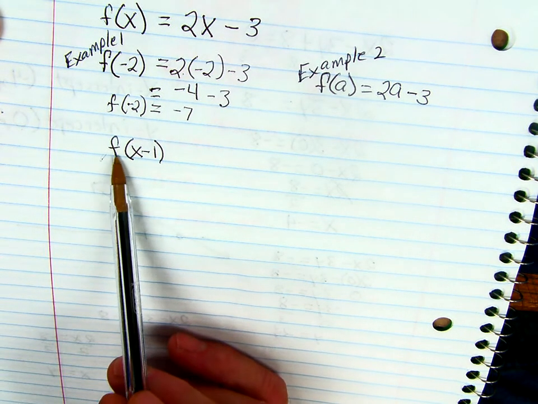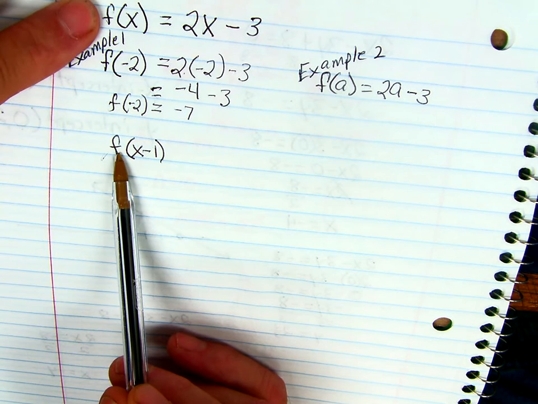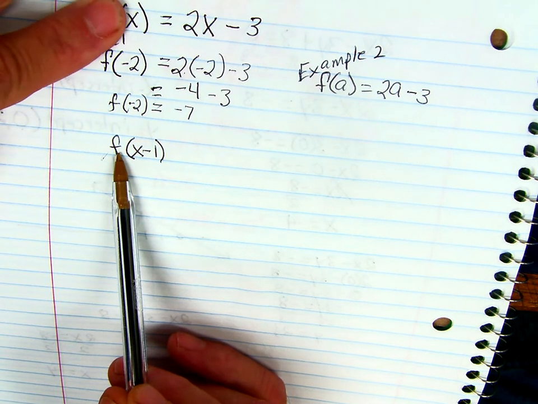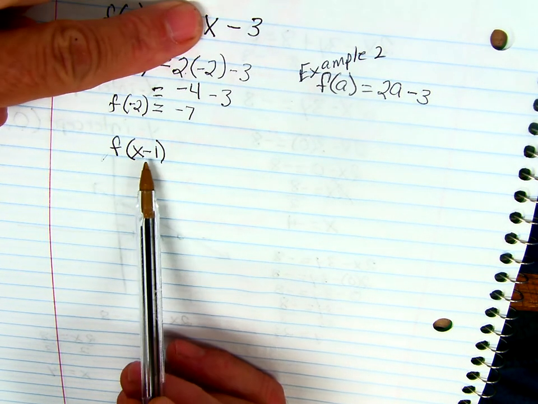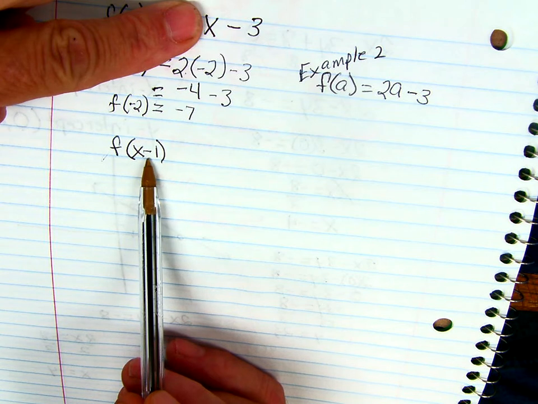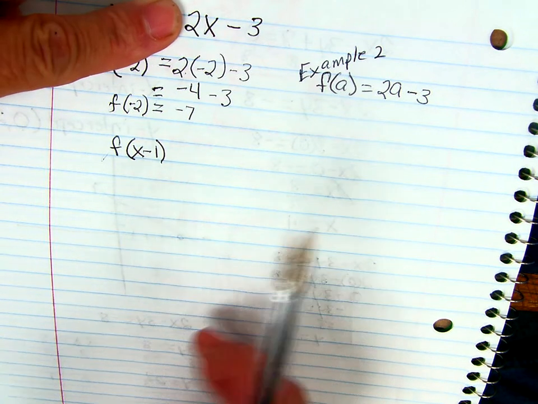So I would go find the function that has the same name. I would take the input variable out over here, and I would replace it with what's inside my parentheses now. So here we go.